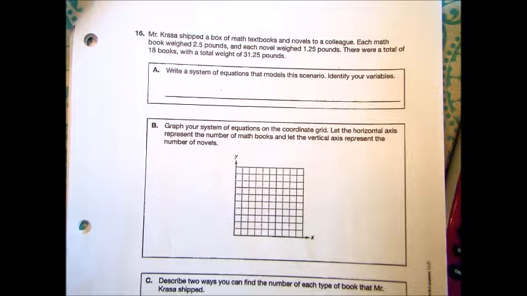16. I believe that this is a doozy of a problem. I also cannot say that last man's name. Mr. Crossa shipped a box of math textbooks, because who doesn't spend their time just shipping random math textbooks around? And novels to a colleague. A math book weighed 2.5 pounds and a novel is 1.25 pounds. There were a total of 18 with a weight of 31.25. Write a system of equations that models the scenario.